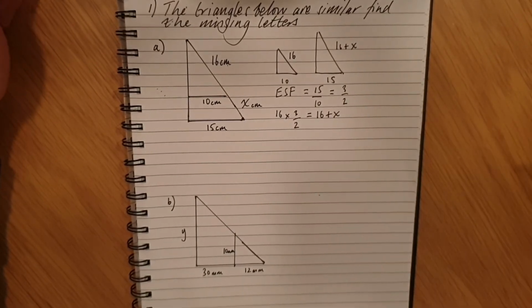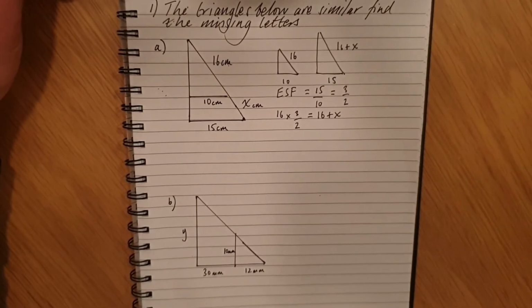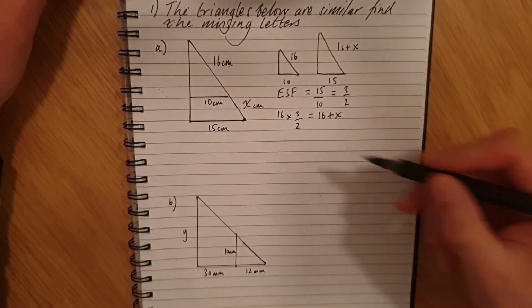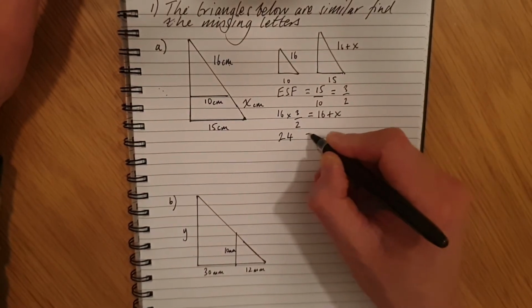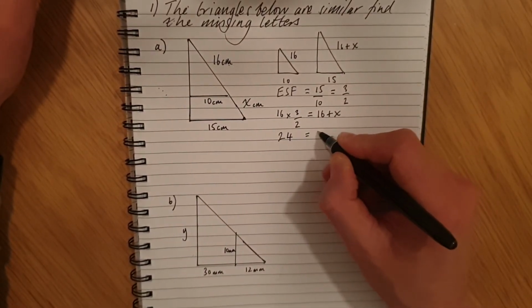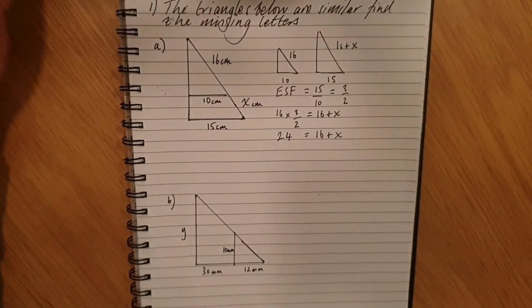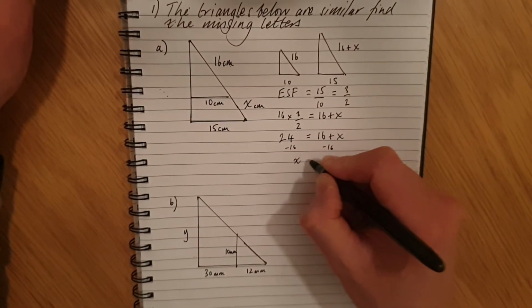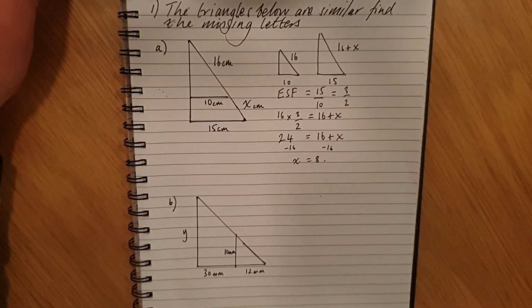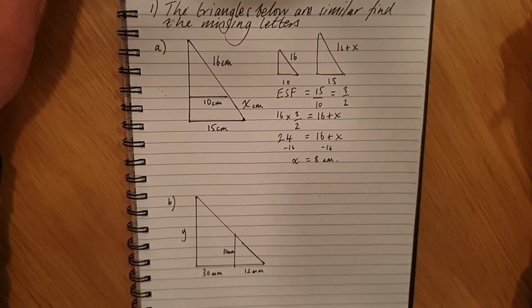Now, 16 times 3 upon 2, that's the same as 3 upon 2 of 16. So divide by the bottom times by the top. 16 divided by 2 is 8. 8 times 3 is 24. Equals, and we've got 16 plus x, and we've now got a very simple linear equation that we can solve for x. Take away 16 from both sides, and we're going to get x equals 8. Don't forget your units, it's 8 centimetres.